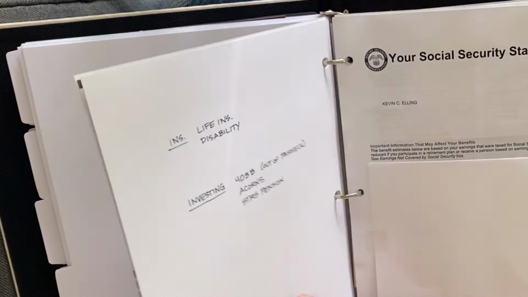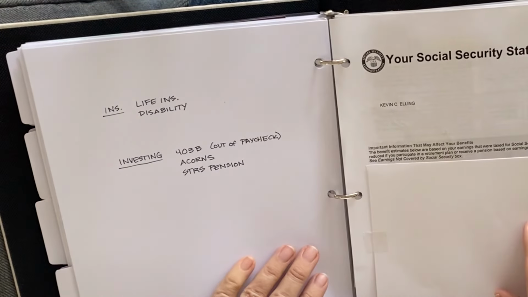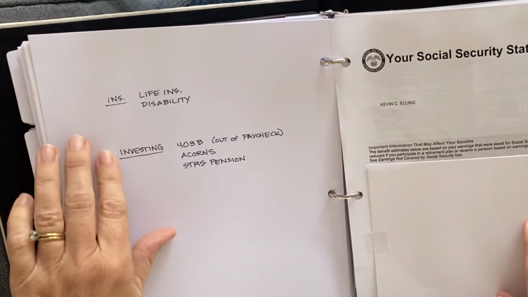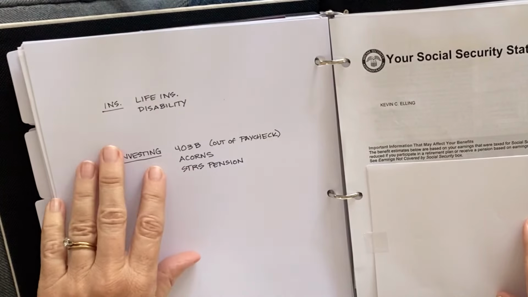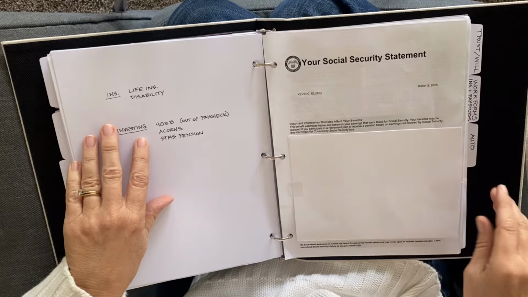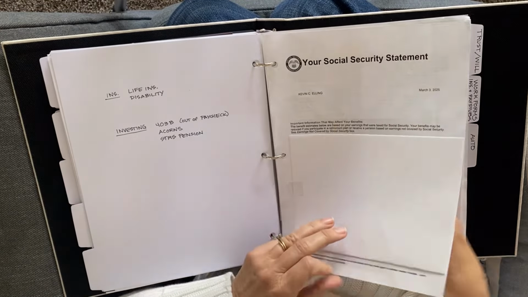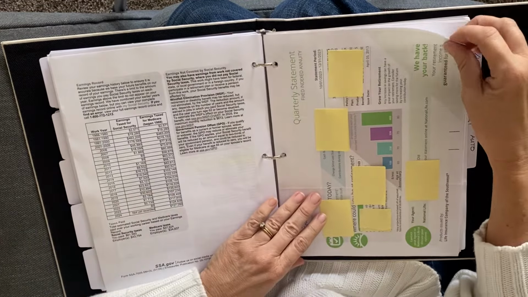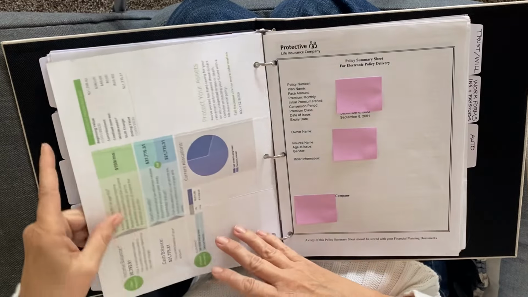Then we have a retirement section. This has things like our life insurance, a disability insurance, any kind of investment accounts or pensions, and a Social Security statement. If you haven't received one, you can go online and print one out. It will tell you any information that they have so far about what you would be receiving as a Social Security benefit when you retire.